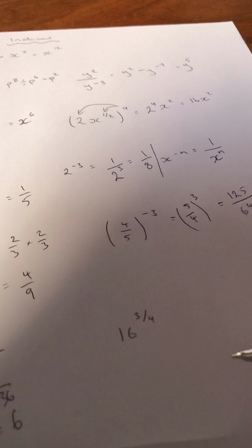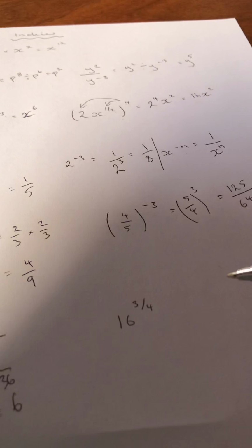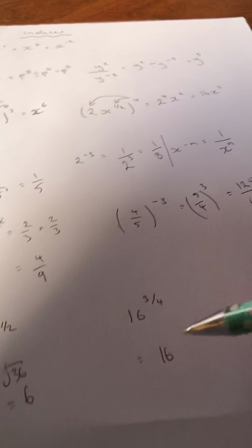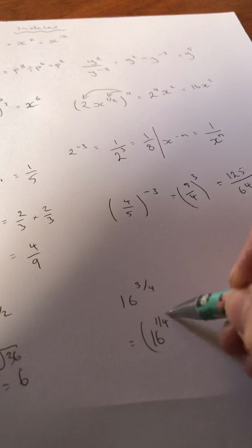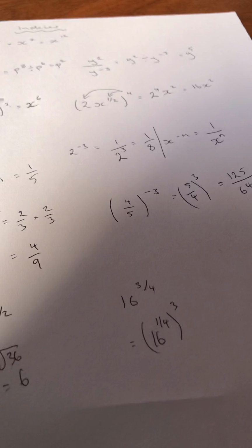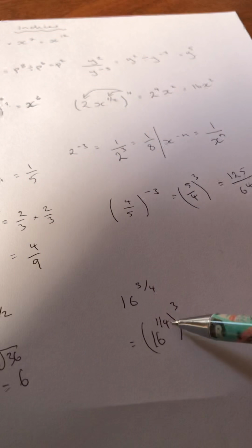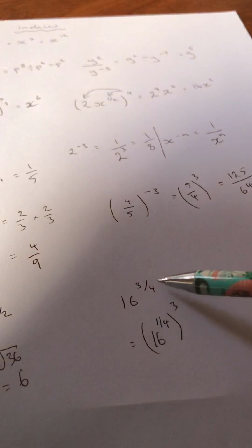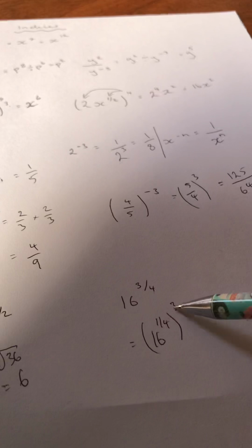Difficulty comes, though, when you've got something that's not a 1 in the top there. We need to split that up. So we know from our raising a power to a power rule, that's the same as 16 to the quarter, all to the power 3. Can you see that when I multiply that out, we know a power raised to a power, I need to multiply those. A quarter times 3 is 3/4. So I'm working backwards to split this up into a quarter there and 3 there.